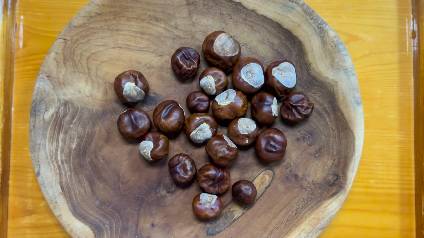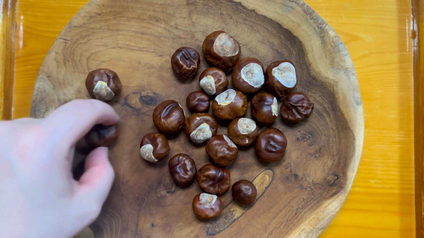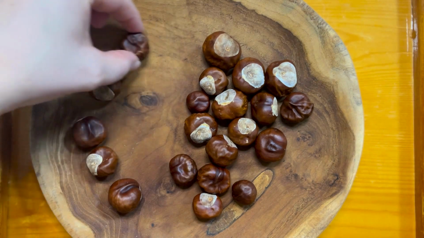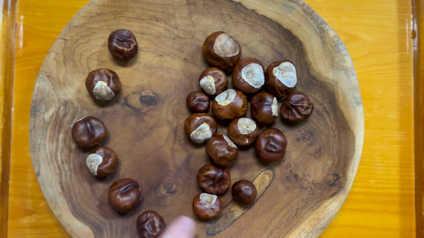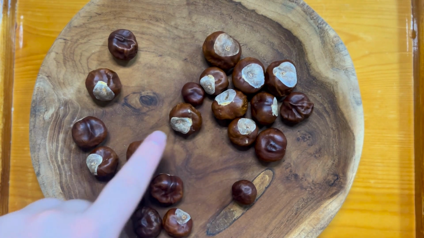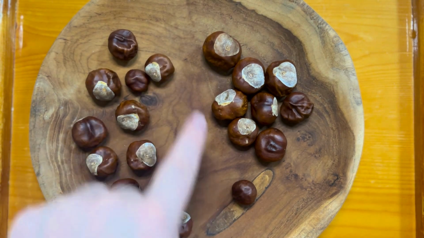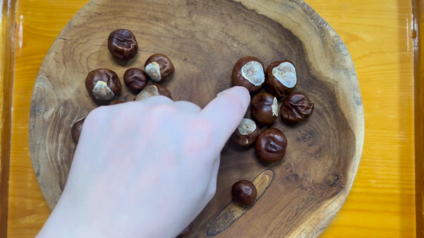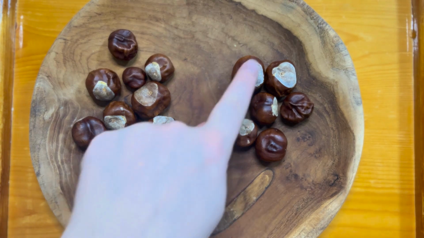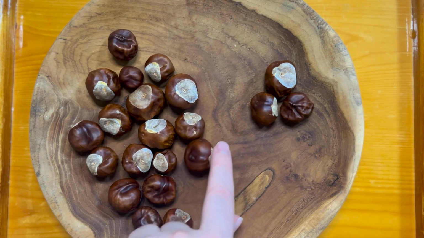But we're going to try to count and set aside 18 chestnuts. 1, 2, 3, 4, 5, 6, 7, 8, 9, 10, 11, 12, 13, 14, 15, 16, 17, 18.